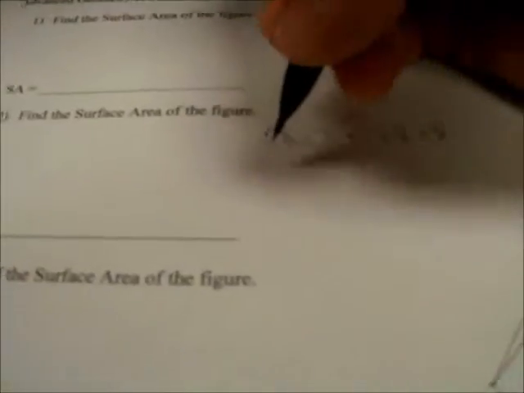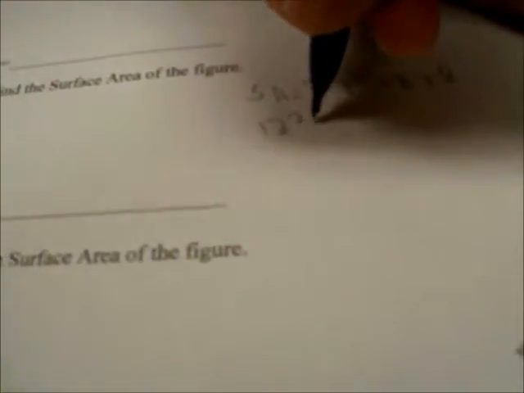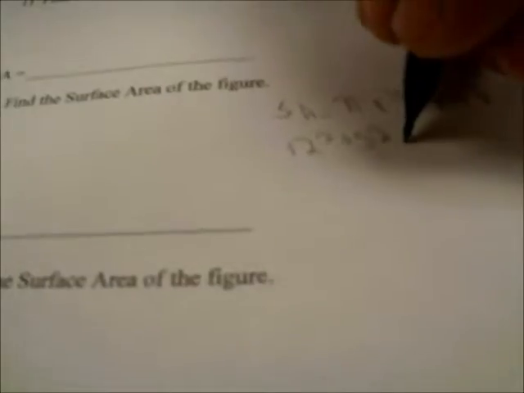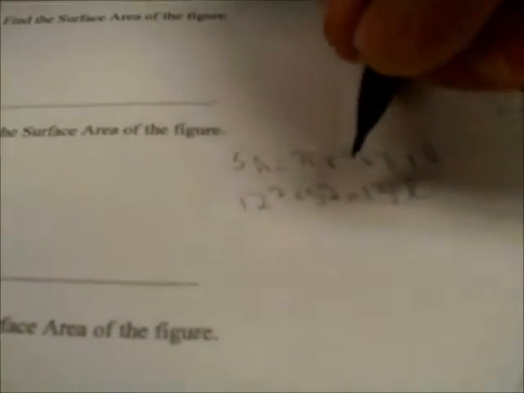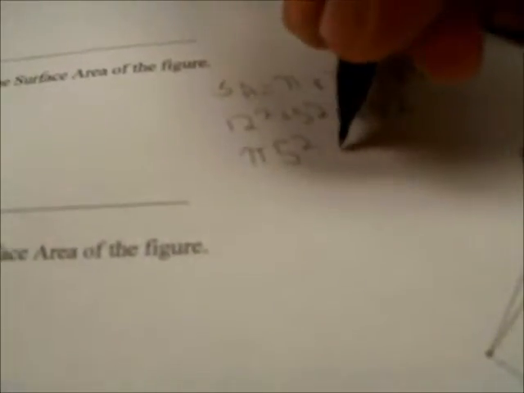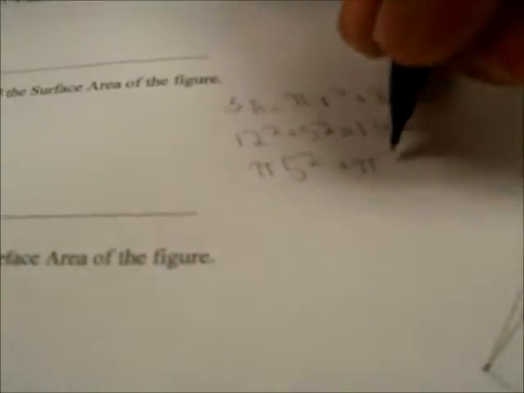We substitute in 12 squared plus 5 squared, and 13 equals l. So pi times 5 squared plus pi times 5 times 13, and then we get 25 times pi plus 65 times pi to get 282.74 as our answer.